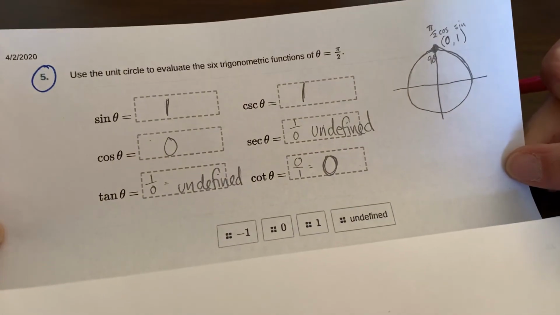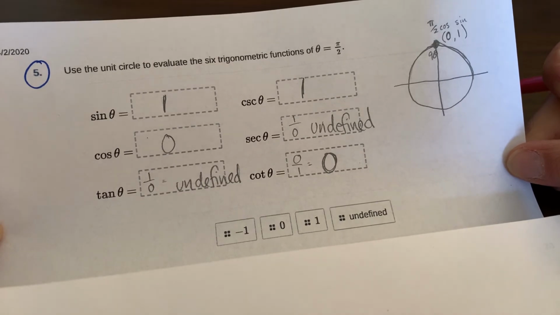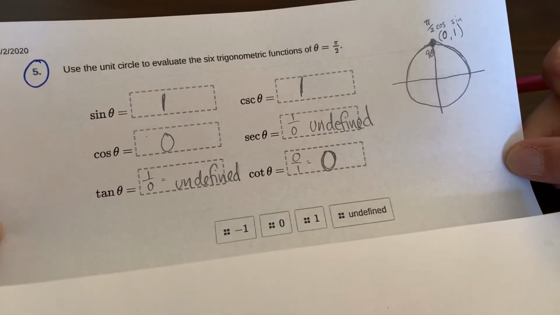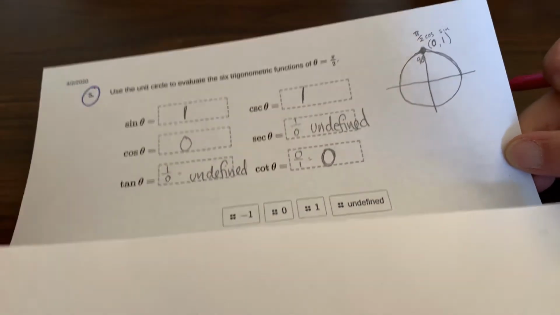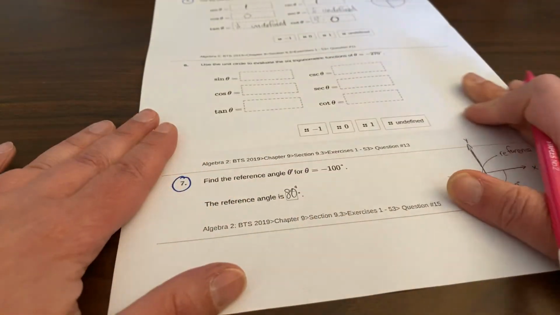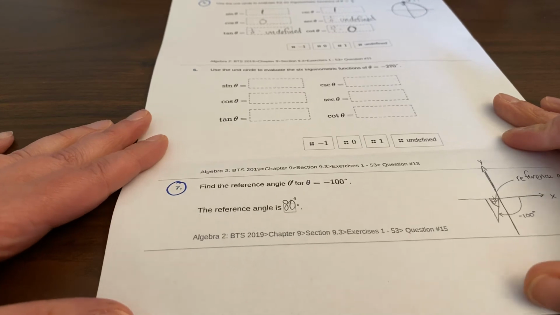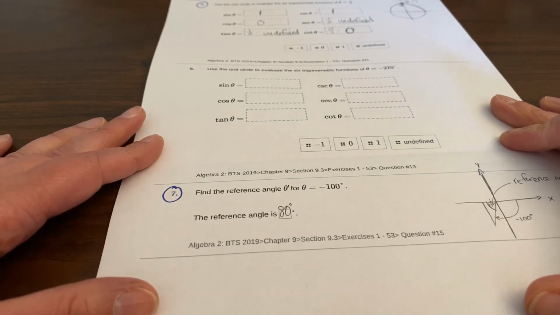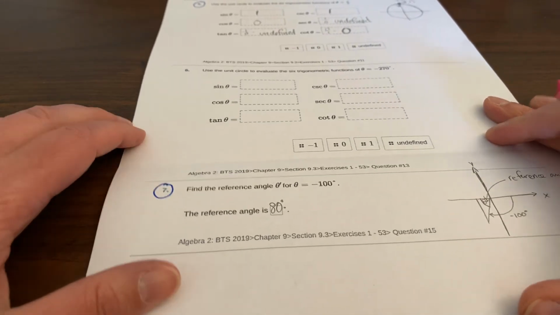Does that help question number 5 to make some sense? I hope so. Let's take a look at question number 7 real quick. It says, find the reference angle theta prime for theta equals negative 100 degrees.